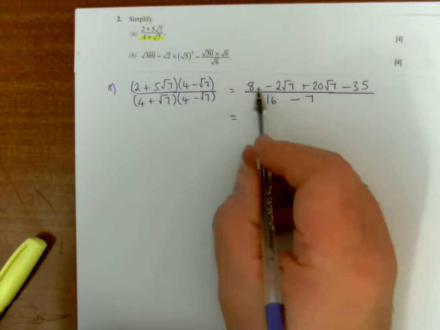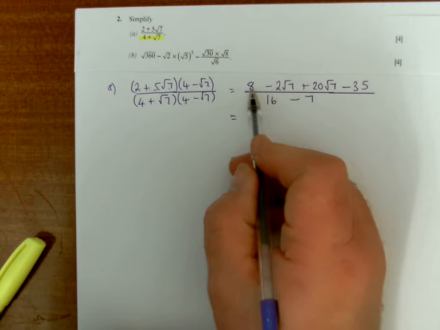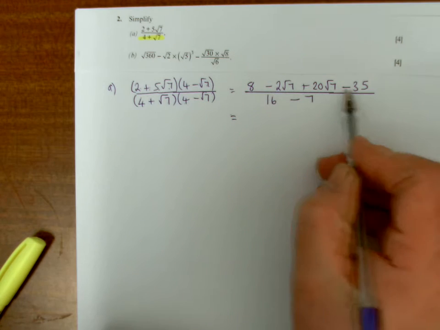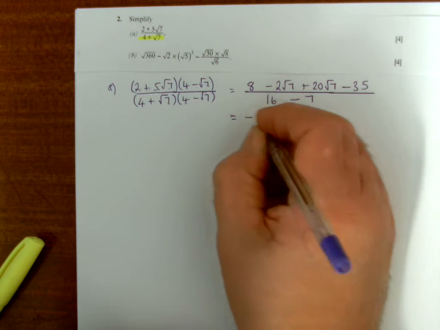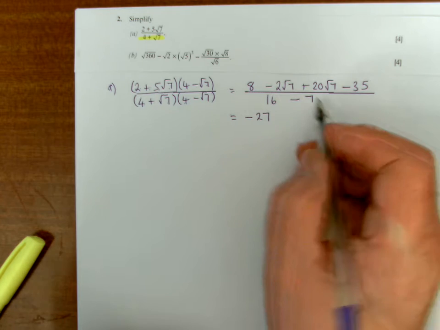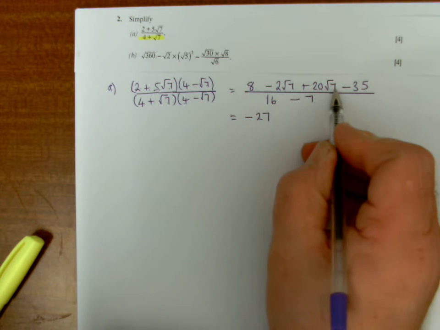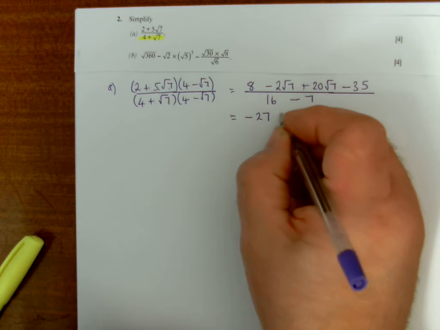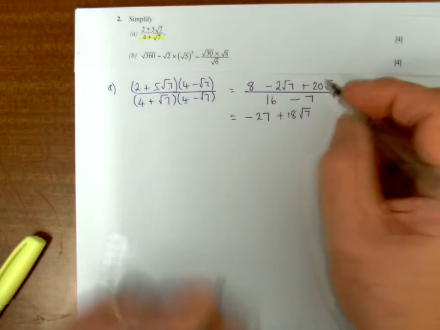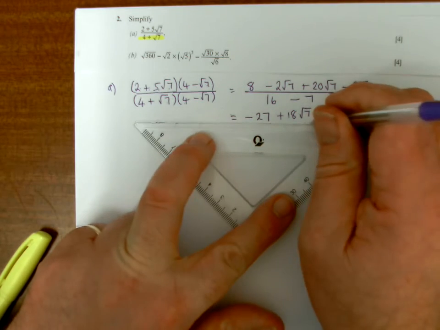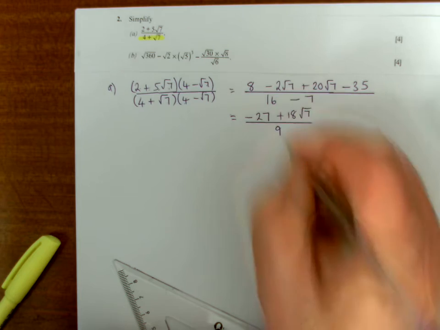So the top line, we take the rational parts first of all to simplify, so I can combine 8 minus 35, minus 27, and I got minus 2 root 7 add 20 root 7, so that's plus 18 root 7, and on the bottom I got 16 take away 7, which is 9.